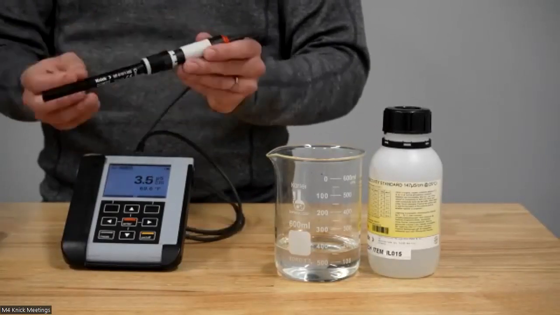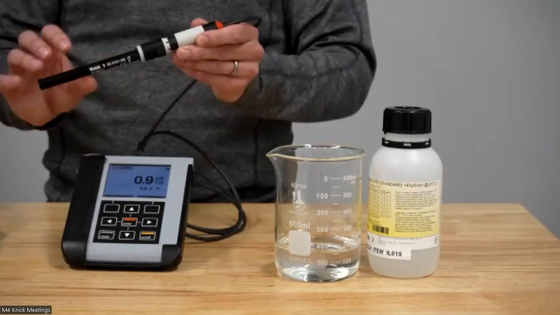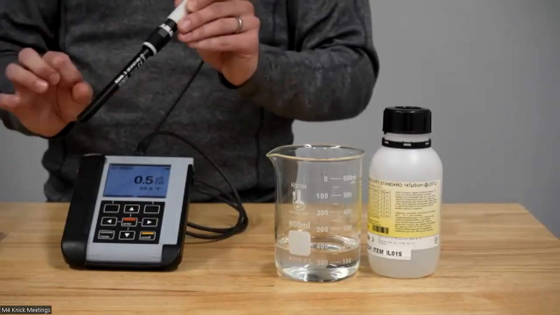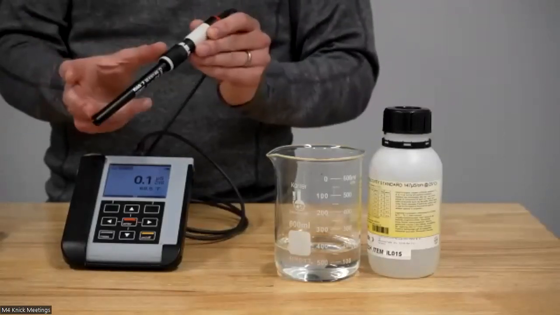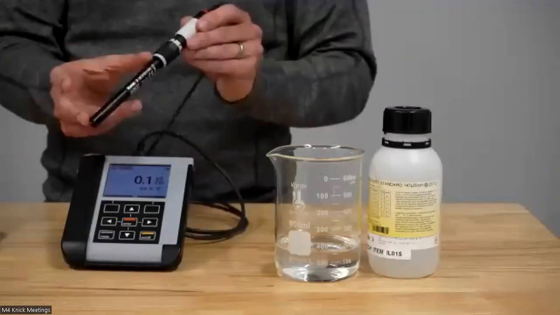The benefit of this style sensor, as you can see here, is that it is very compact. It's 12 millimeters in diameter, available in 120 millimeter length, right?